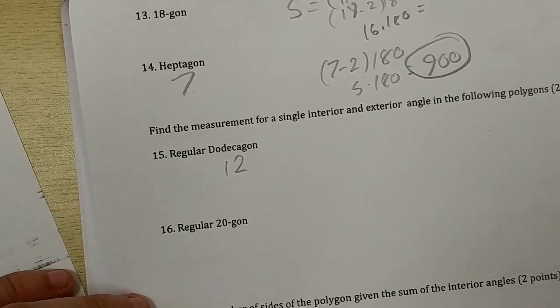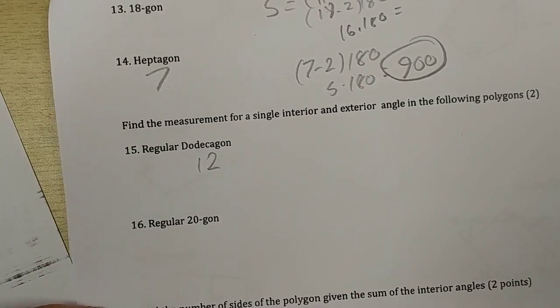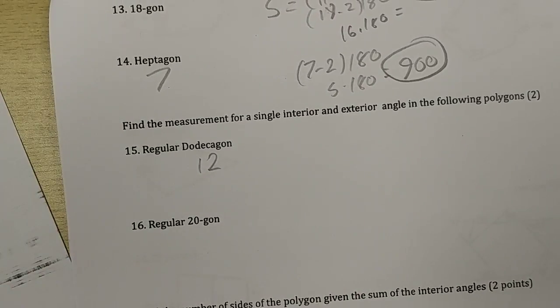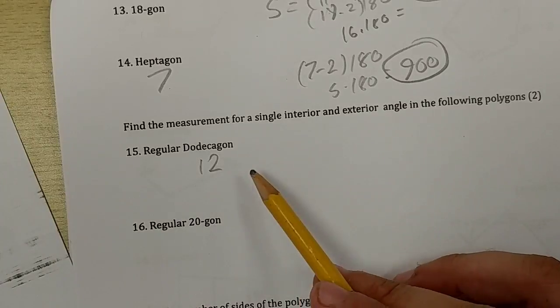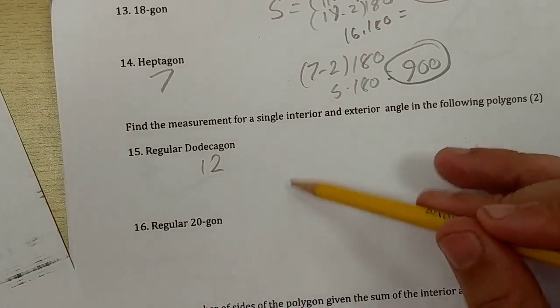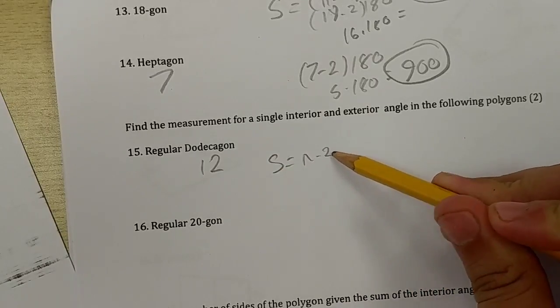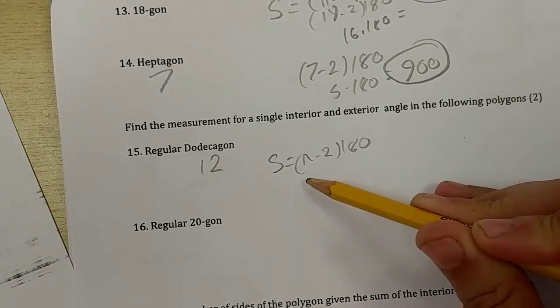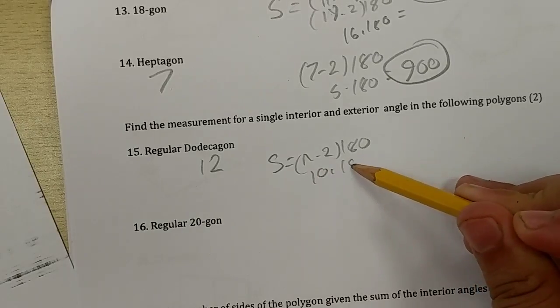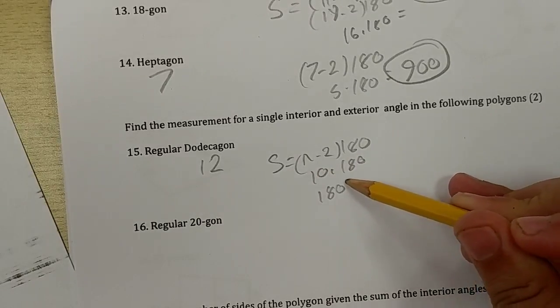Find the interior angle and exterior angle in each of the following polygons for a single interior angle. First we want to find the sum of all the angles added up. We do the same thing: n minus 2 times 180. 12 minus 2 is 10 times 180, so that's 1800.